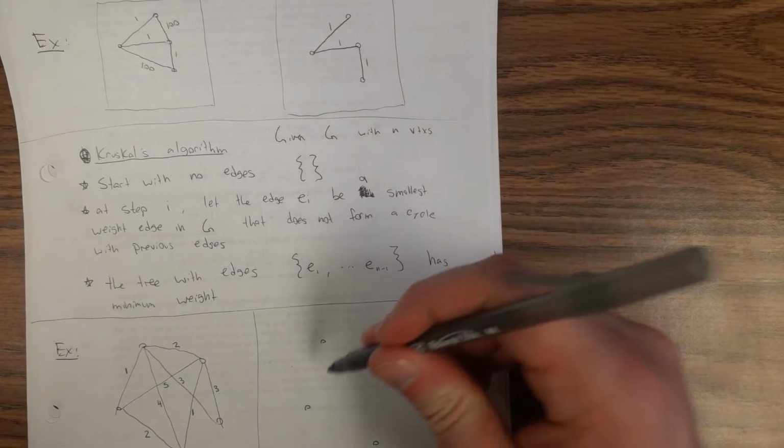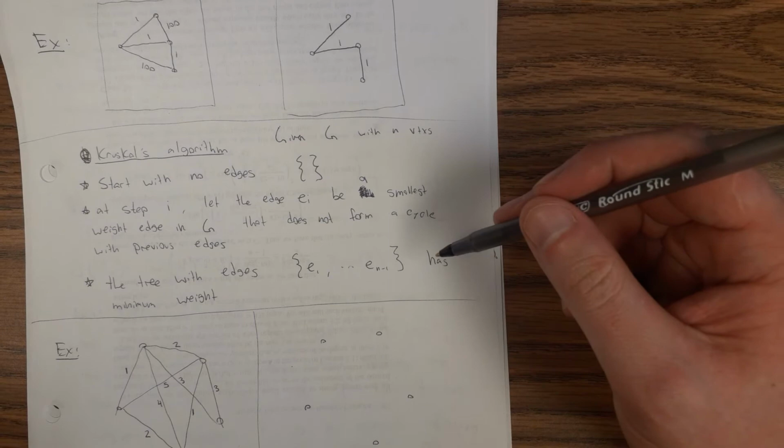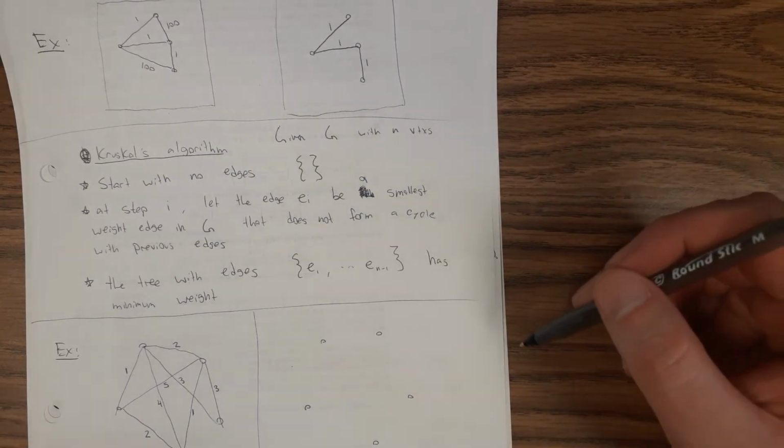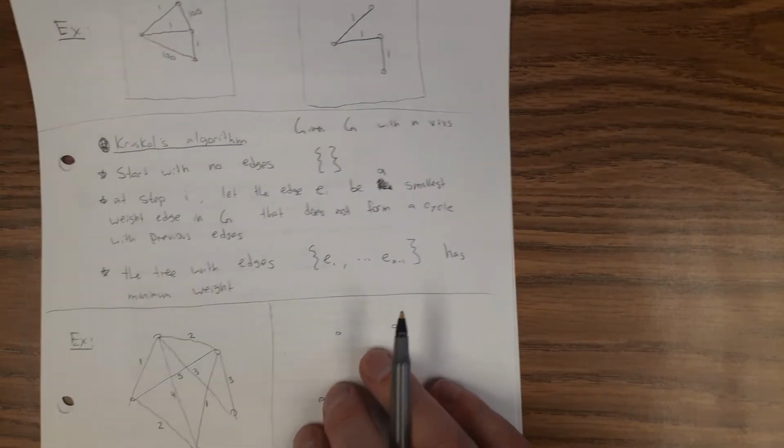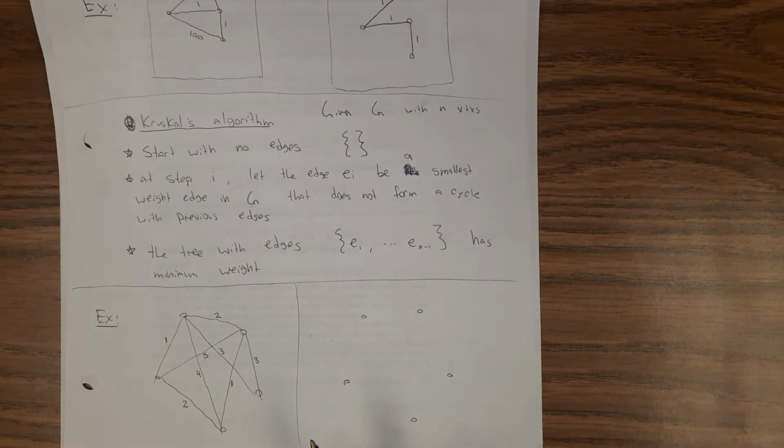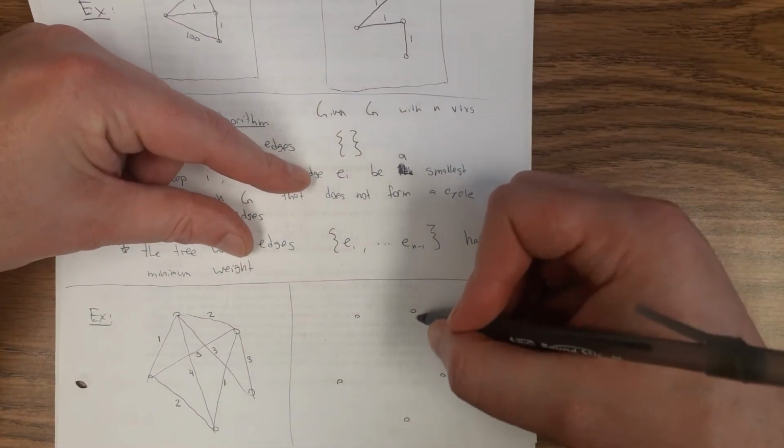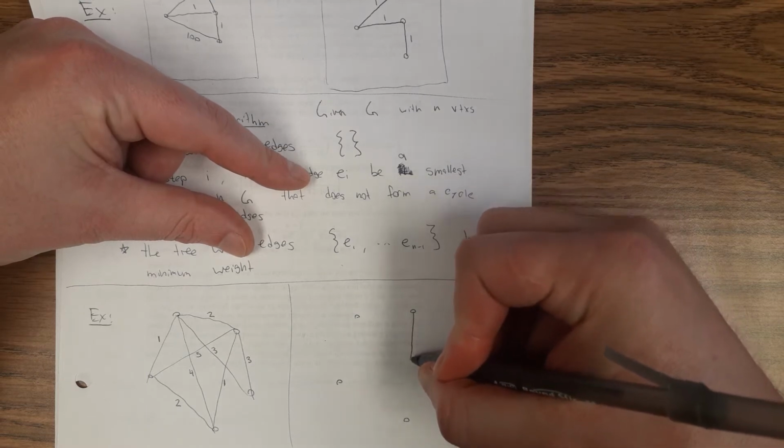So this is my first step, so there are no previous edges, so there's no danger that I'm going to make a cycle. So I'm just going to choose one of the smallest weight edges, and actually there is a tie. This edge has weight 1, this edge has weight 1, and 1 is the smallest. Why don't I go with this one?